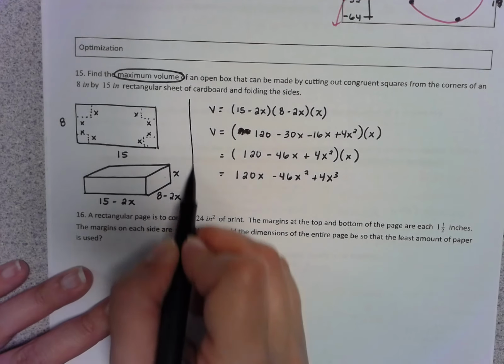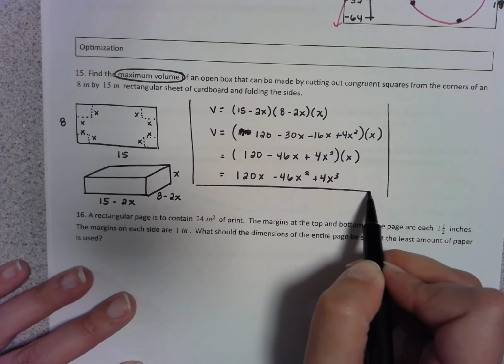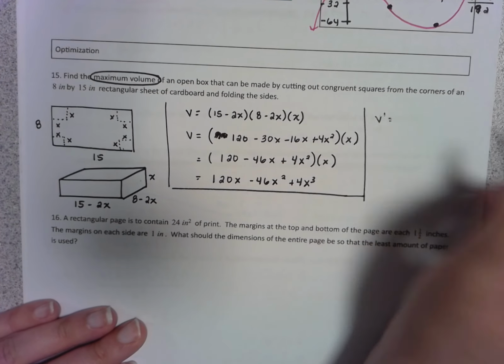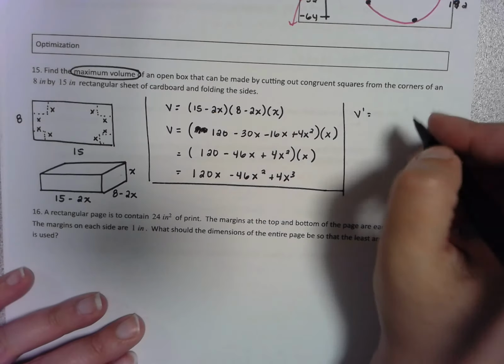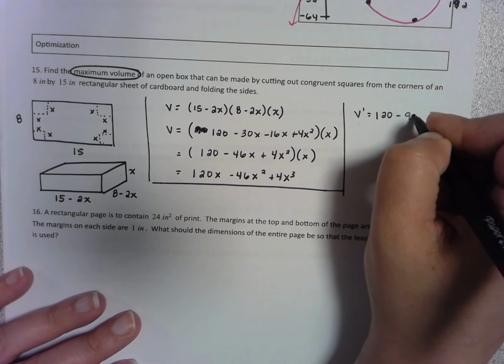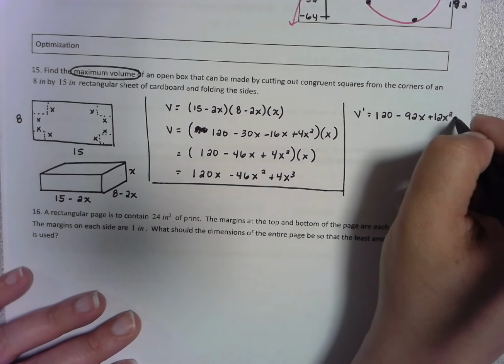Now that's kind of step one, is to get a formula for the thing that you're trying to either maximize or minimize. Step two now is take the derivative and set it equal to 0. So the derivative of this formula would be 120 minus 92x plus 12x squared equals 0.